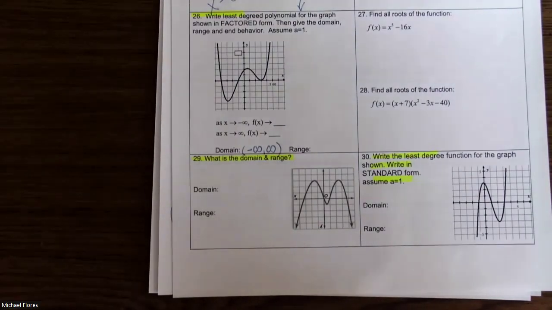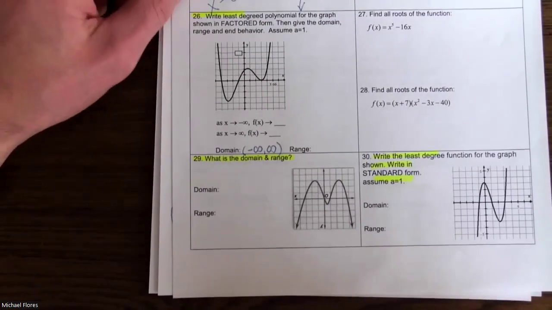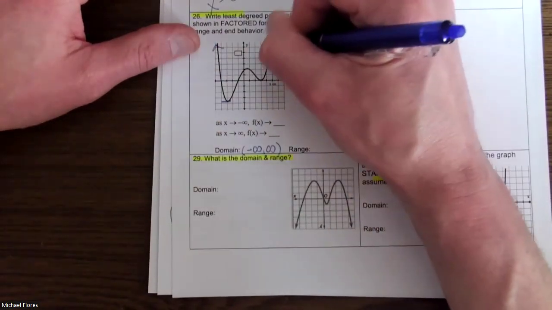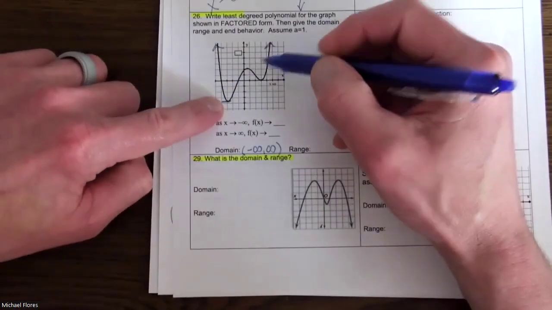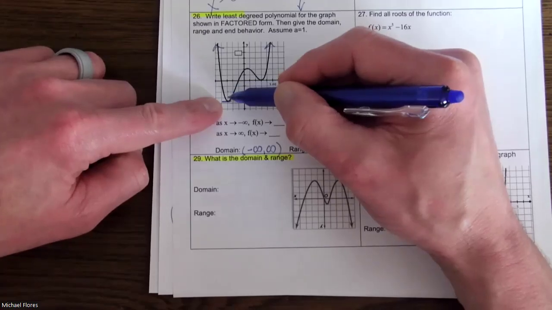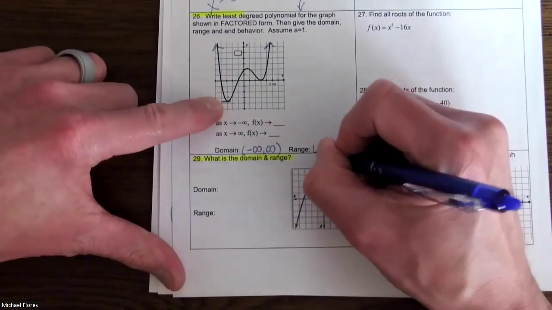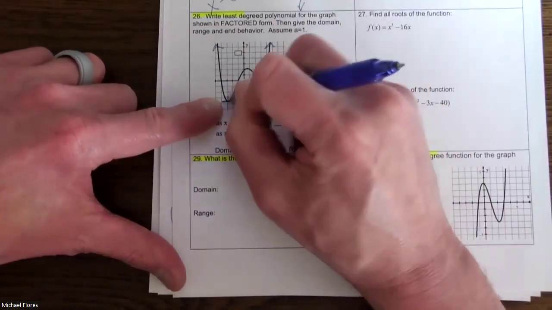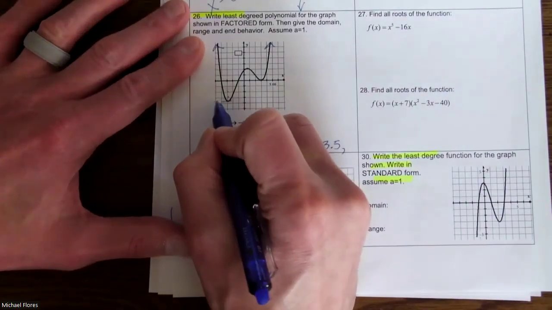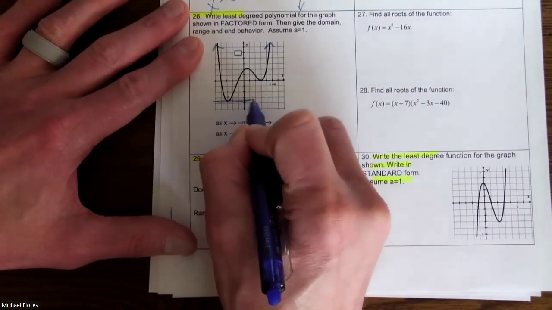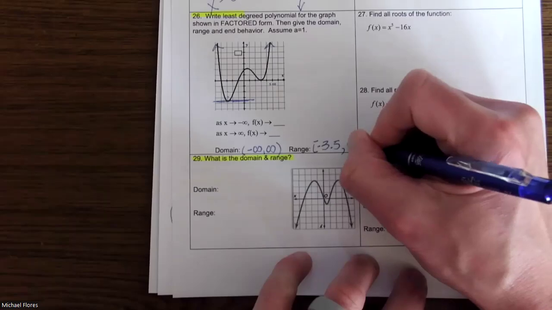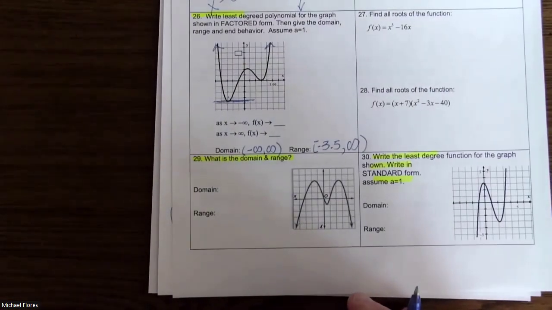Now range, if it is an even degree polynomial, which this one is, it's not going to be negative infinity, positive infinity, but we can find it by looking at our graph from bottom to top. Now, I don't really know what that is right there. So we're going to guess negative 1, negative 2, negative 3. It looks like negative 3.5. It looks like this graph is going to cover our y values at -3.5. And then from there, it's going to continue expanding upwards to positive infinity. So that's our range.